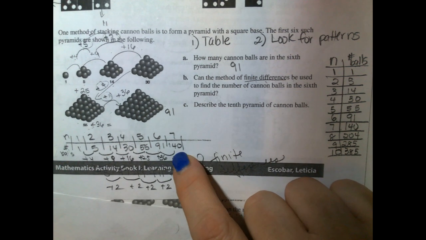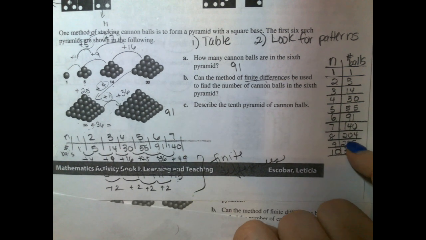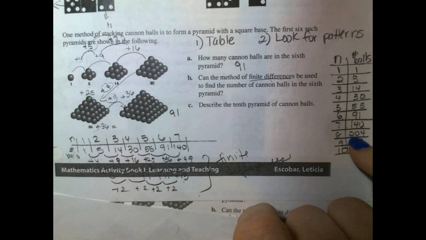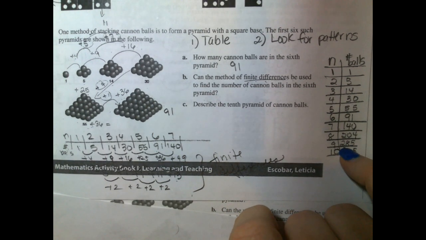So it will be 64 plus 140. That's a 204. And then it will be 9 squared, which is 81. So 81 plus 204 will be 285. And then 10 squared, it will be 100. So you add it to 285, which is 385. And there you have it. You have all the answers for each one of these.